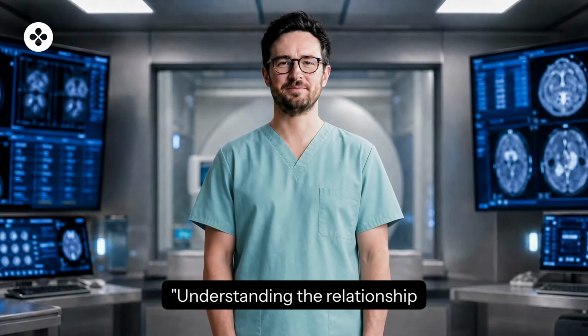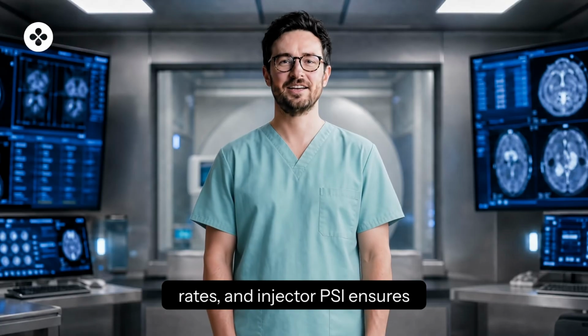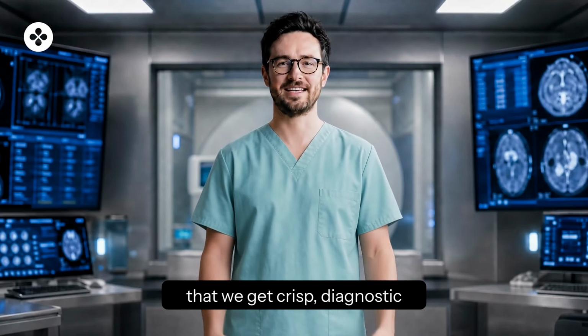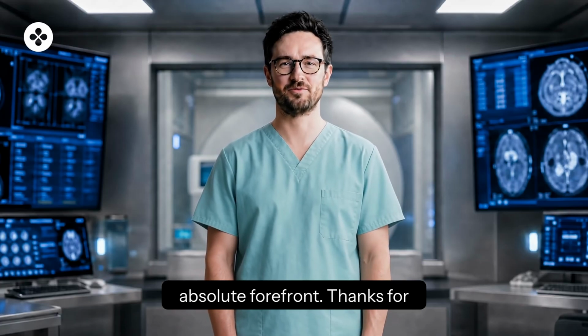Understanding the relationship between IV gauge sizes, flow rates, and injector PSI ensures that we get crisp diagnostic images every single time while keeping patient safety at the absolute forefront.